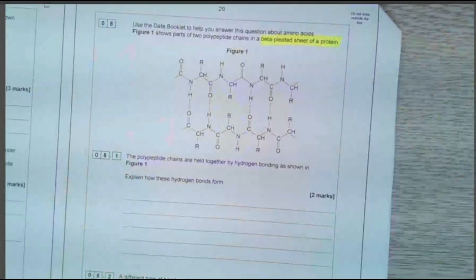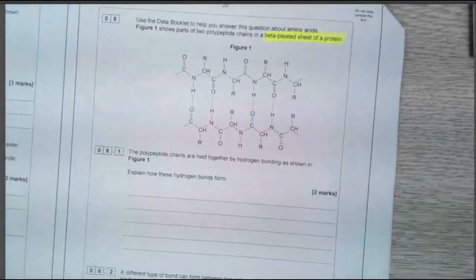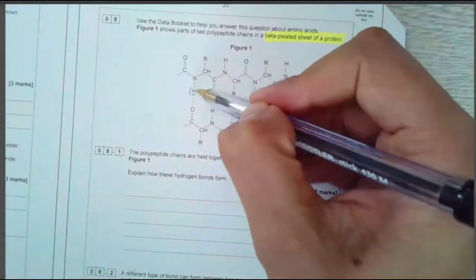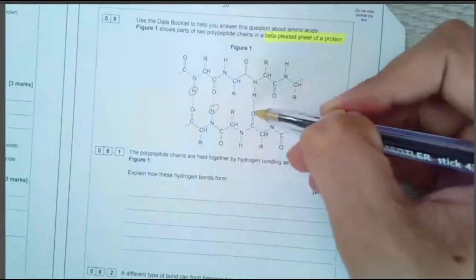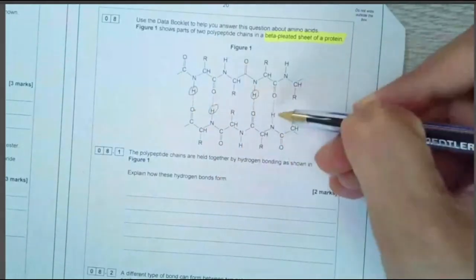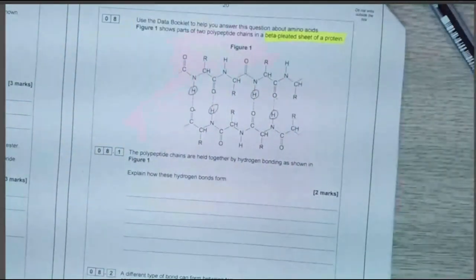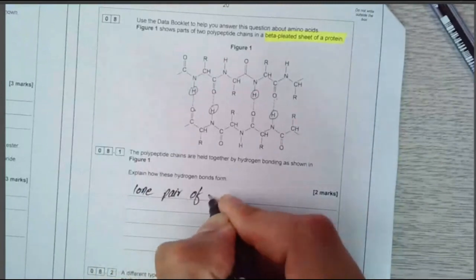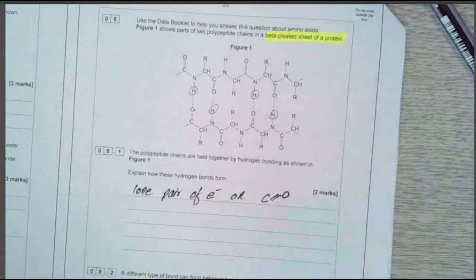I want to explain how these H bonds are formed. You just have to look. For all of them, this is my hydrogen that accepted lone pair from oxygen. Hydrogen accepted lone pair from oxygen. So you just have to say: lone pair of electrons on C double bond O. Okay, you can show here.